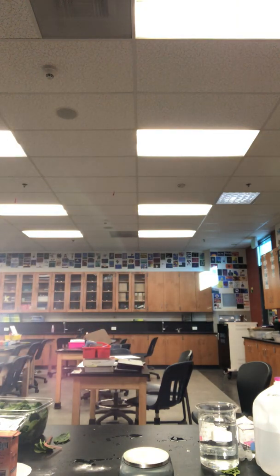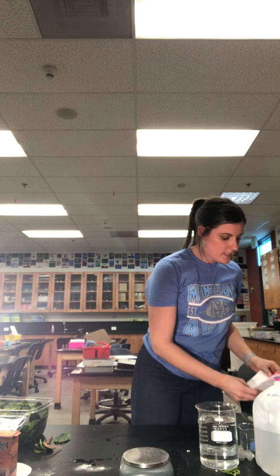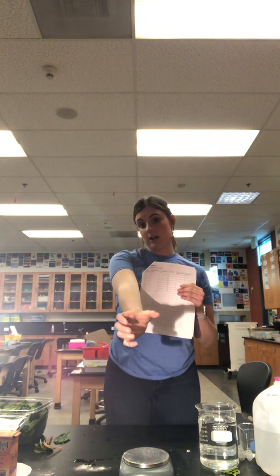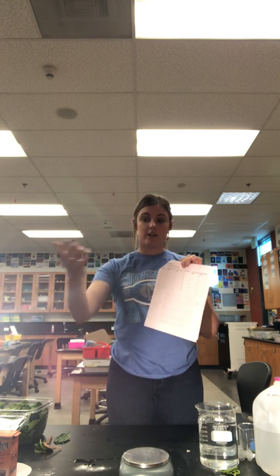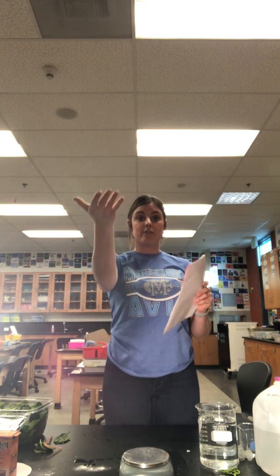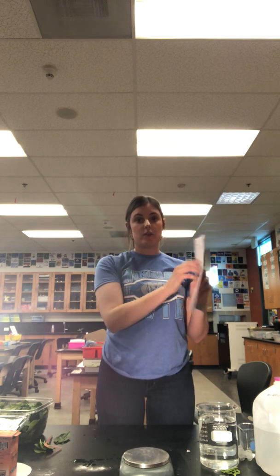And so we will be taking data for 15 minutes, every minute. Immediately after setting our beaker under the light, we're going to start our timer, which I have set to the side. And when that timer hits 1 minute, I'm going to record how many chads have floated to the top. I'm going to do that every minute for 15 minutes with an ongoing score.